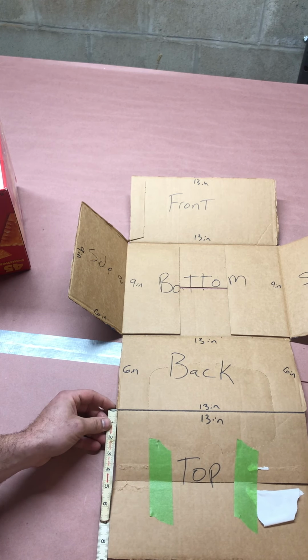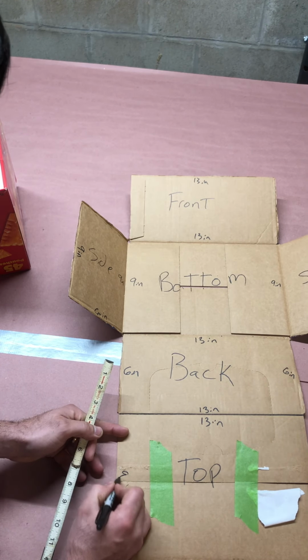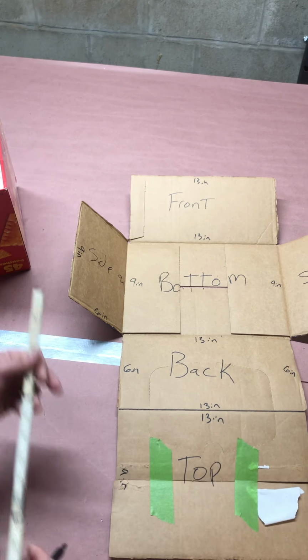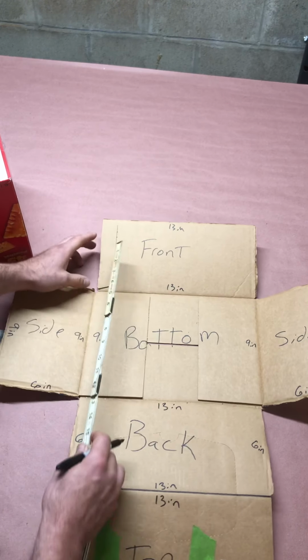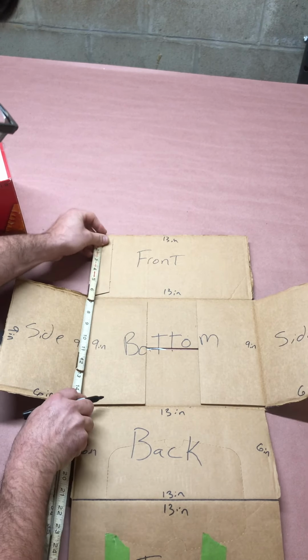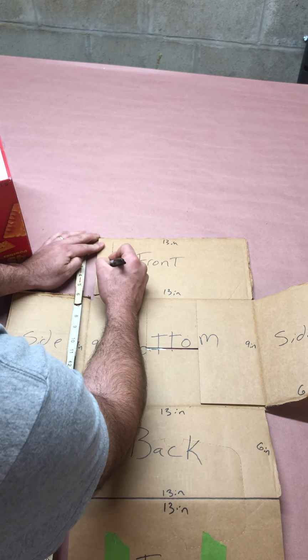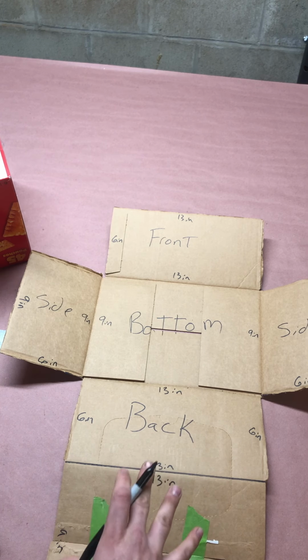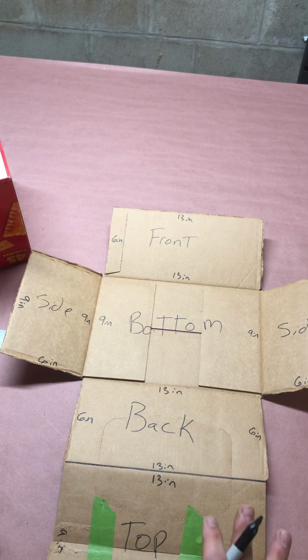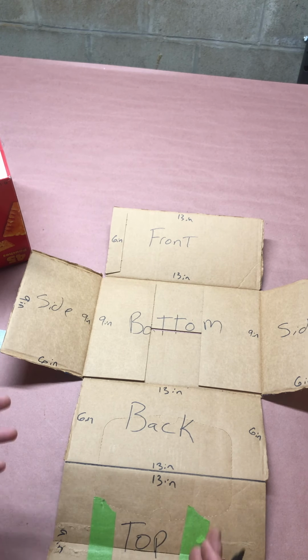That's, say, about 9 as well. I measured my front here, that's about 6. So I believe I have all my numbers, so I can find the area of each of these rectangles, and then add each rectangle up, and that would give me the area of the entire surface of my box. All right?